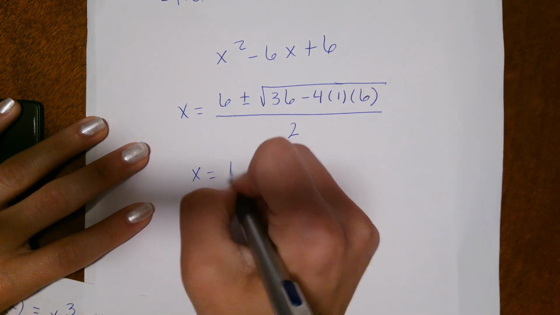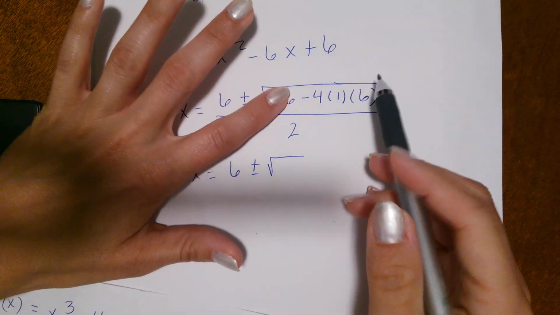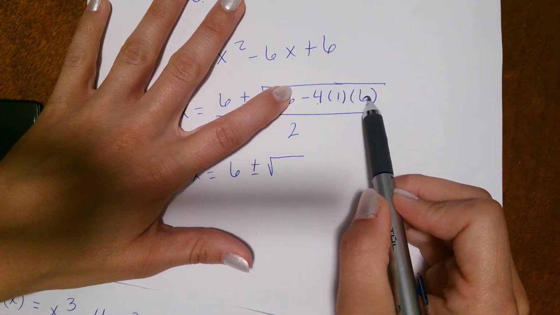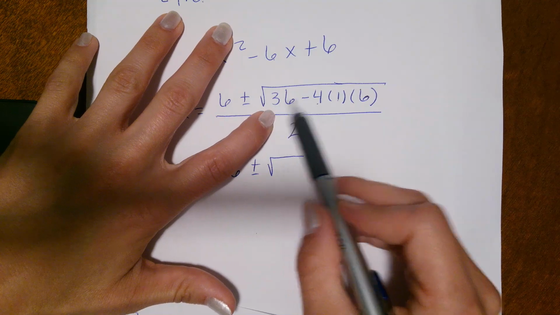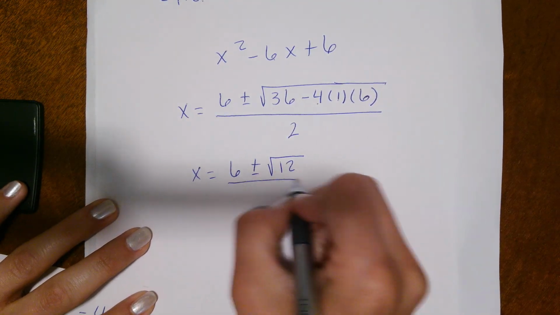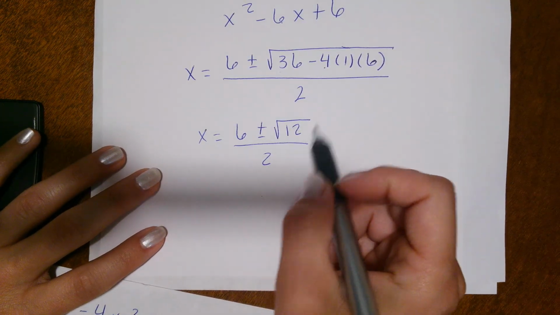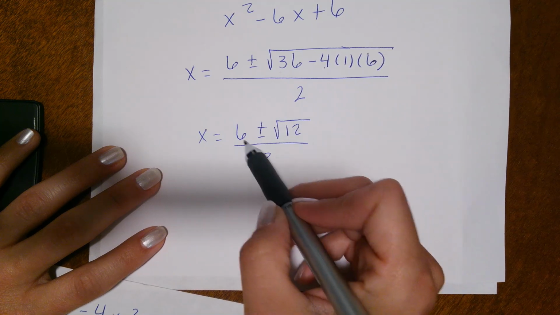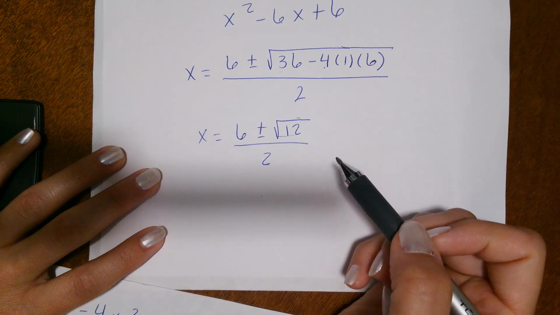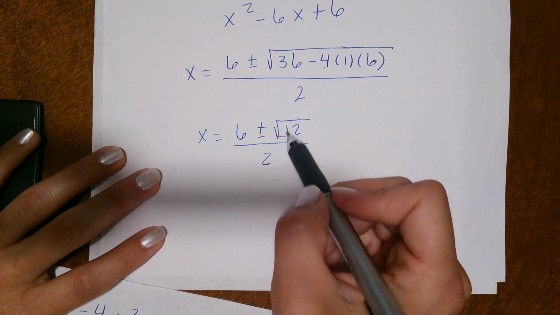So I have x equals 6 plus or minus the square root of negative 4 times 1 is negative 4, times 6 is negative 24. So I have 36 minus 24, which is 12, all over 2. And now I want to simplify this. I need to simplify the square root. Notice I have 3 terms. And the only way I can simplify it is if all 3 of them are divisible by the same number.